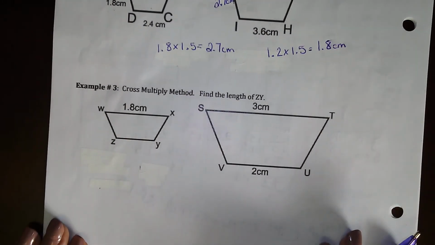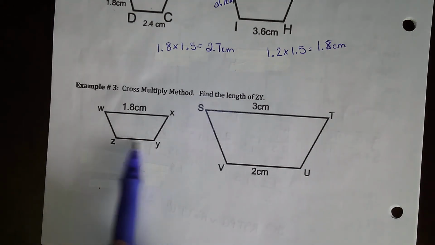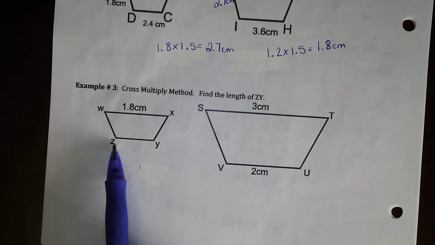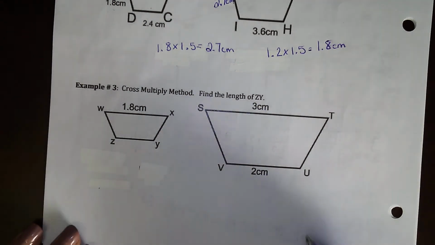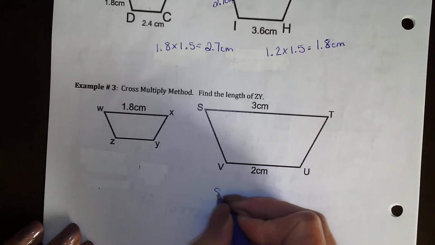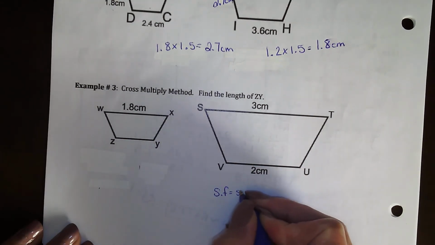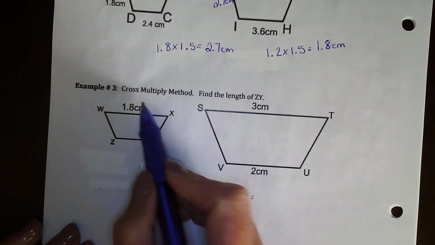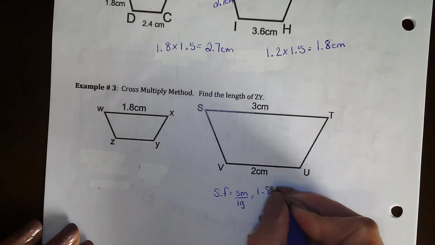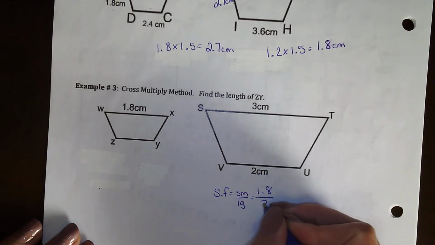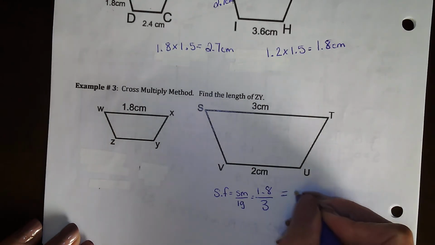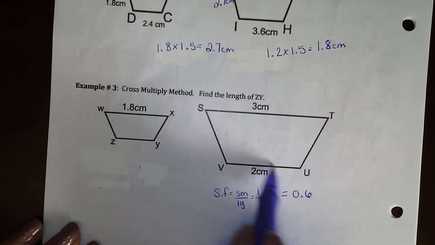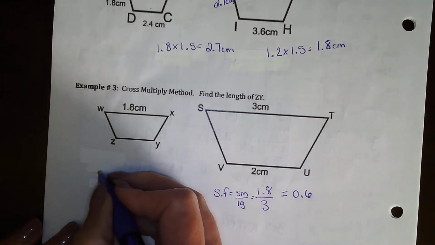So we're going to do the same thing down here, but I'm now looking for a side on the smaller figure. So it said zy, so z to y is what I'm looking for. So my scale factor is going to be the smaller value divided by the larger. So I can go ahead and take my 1.8 divided by 3, which equals 0.6. Now I can just go ahead and multiply that by this larger size.